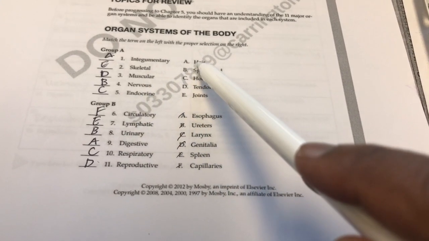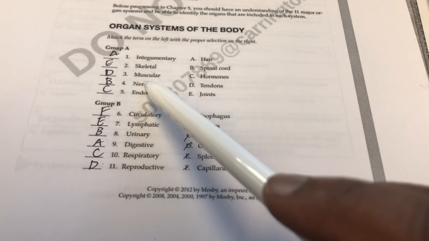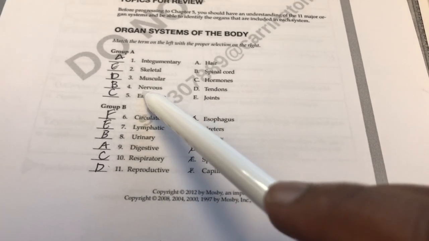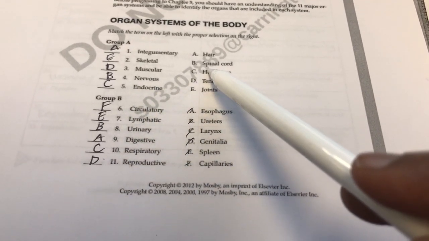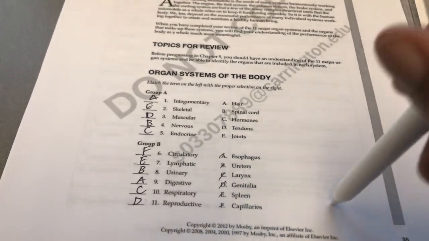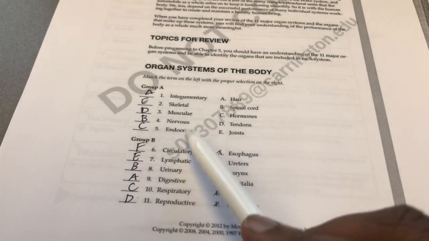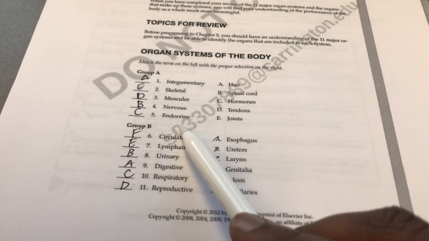Integumentary system is hair. Skeletal will be the joints. Muscular will be the tendons. Nervous system will be the spinal cord, and endocrine will be hormones. And while I study, I will make sure that I pay attention to these, because these are the type of questions that will come up on my test.